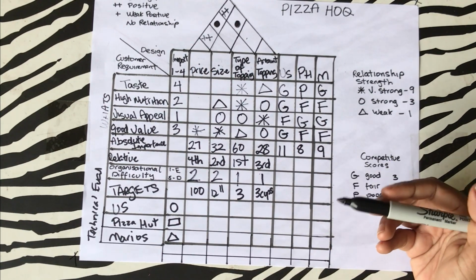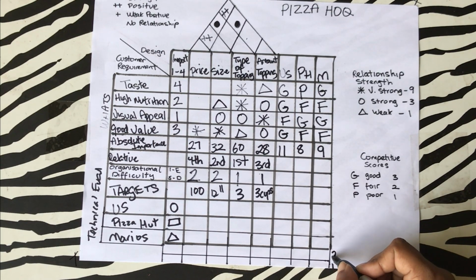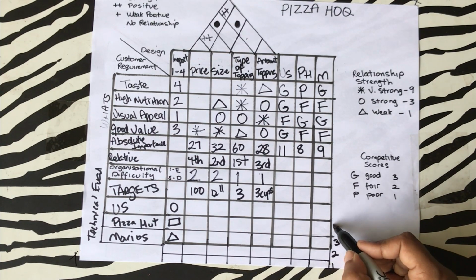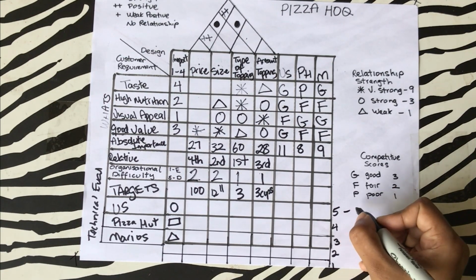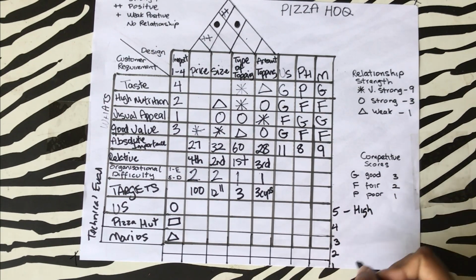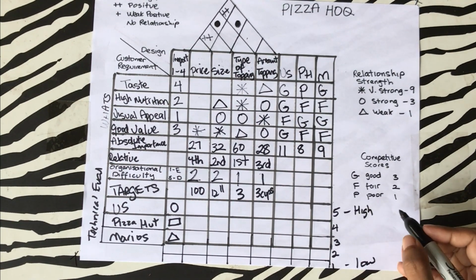So I'm going to put it right here: 1, 2, 3, 4, 5. 5 is high, 1 is low, and this is the ability to achieve targets.